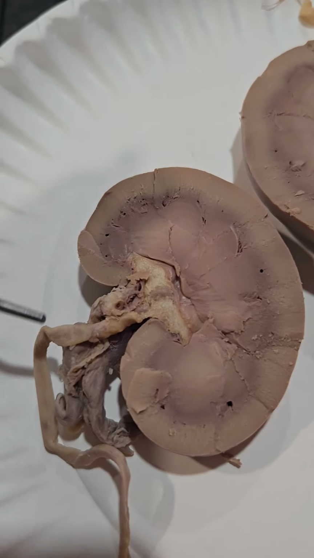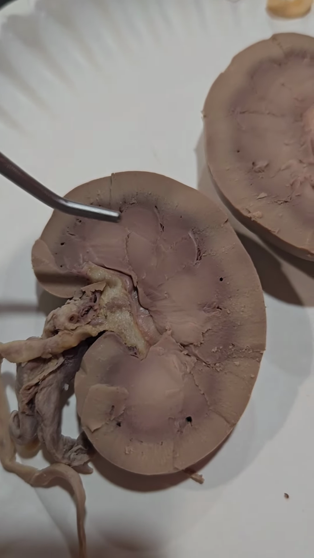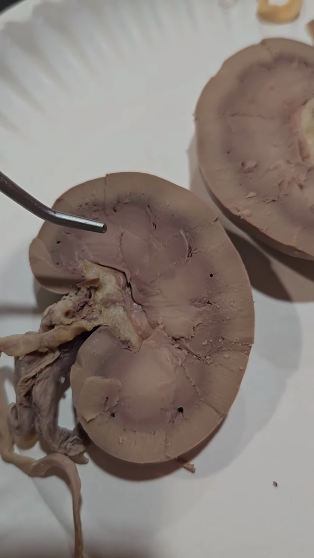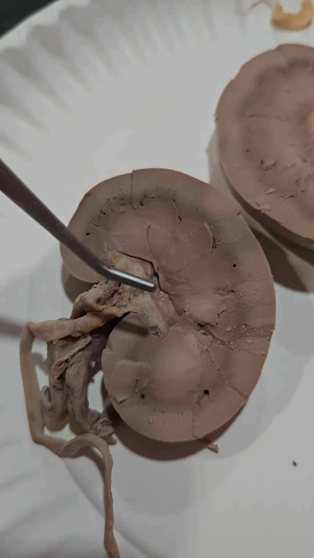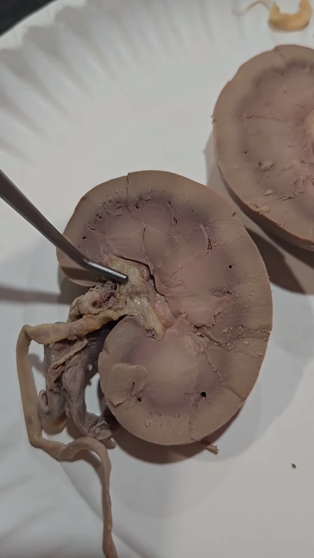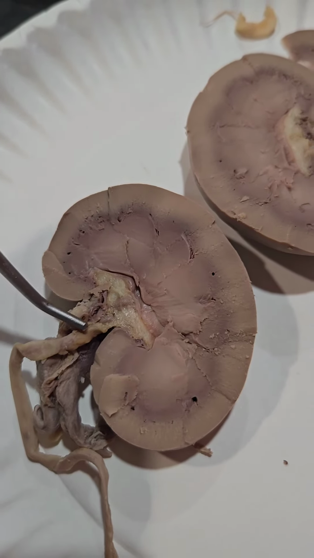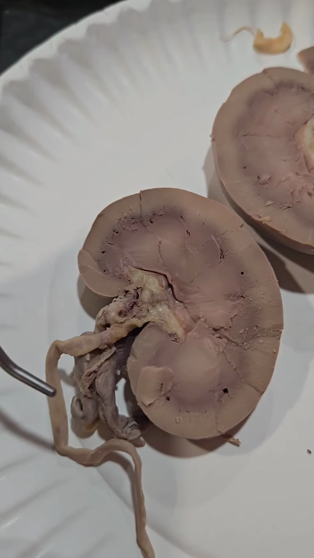A calyx are cup-like divisions found within the medulla. There are two different kinds, minor and major. The minor drain into the major calyxes, which then drain into the renal pelvis here. From the renal pelvis, the fluid goes into the ureter, which empties into the urinary bladder.